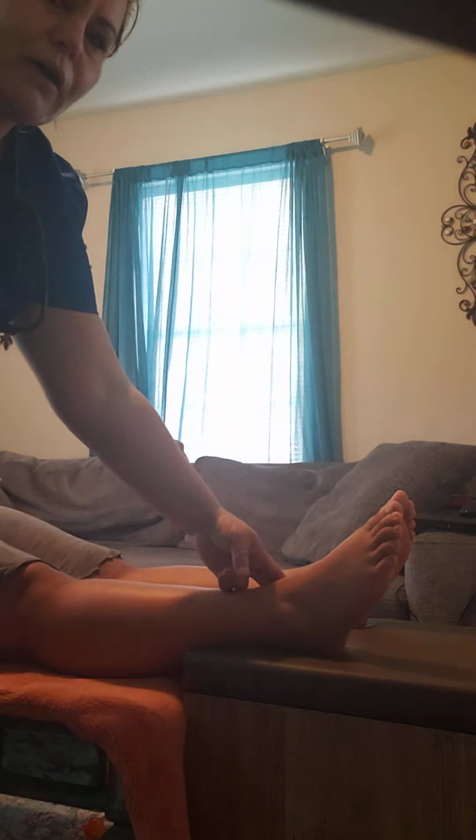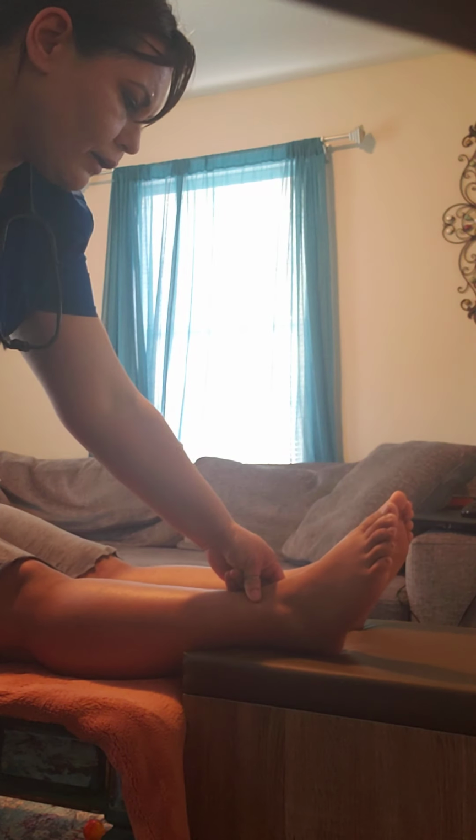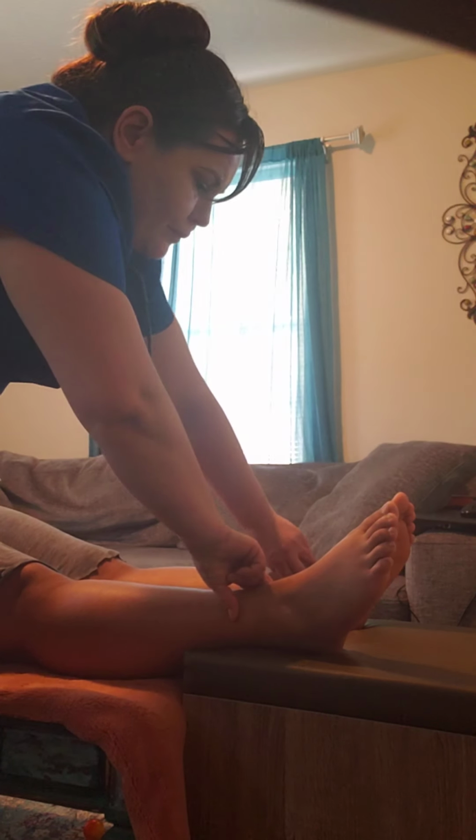Okay, so now we are going to do the posterior tibial arterial pulse. Those are going to be located on the inner side of the ankle.